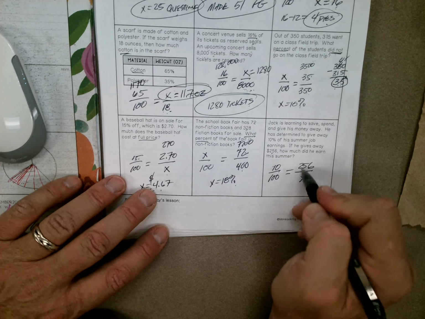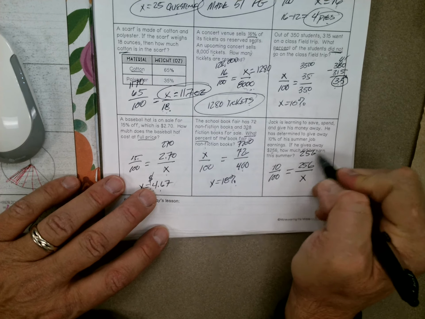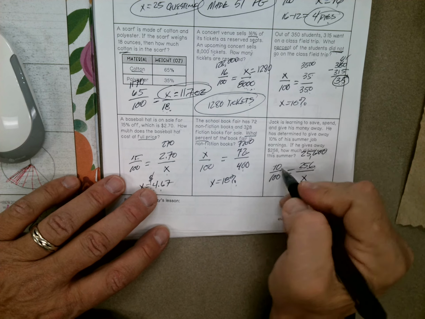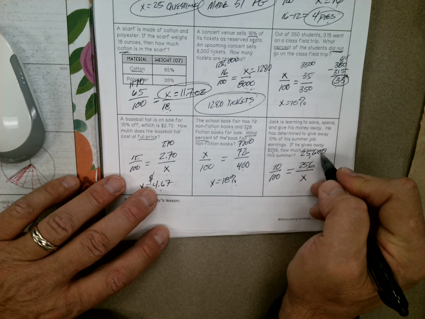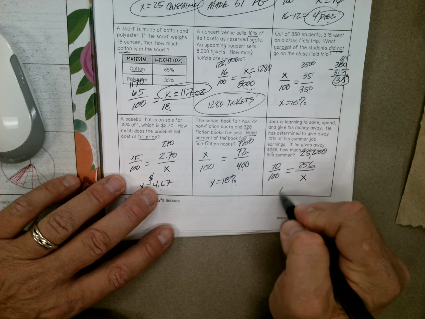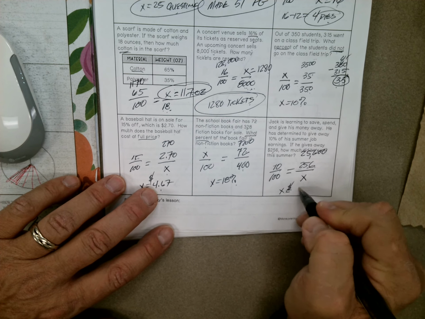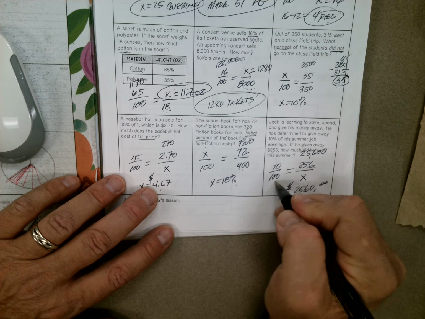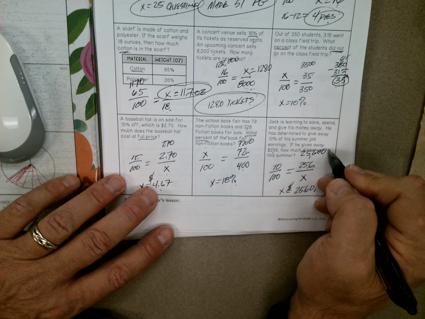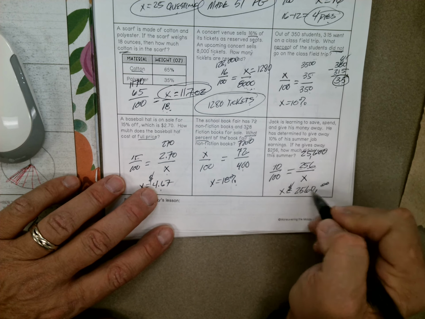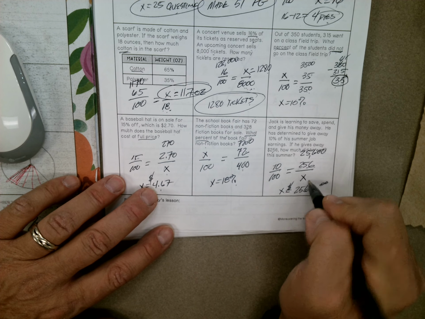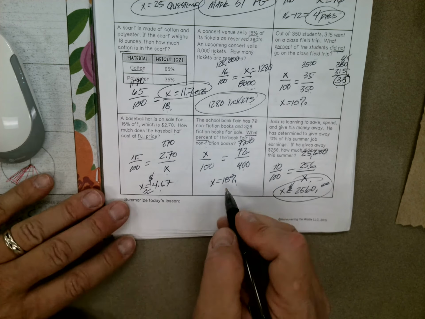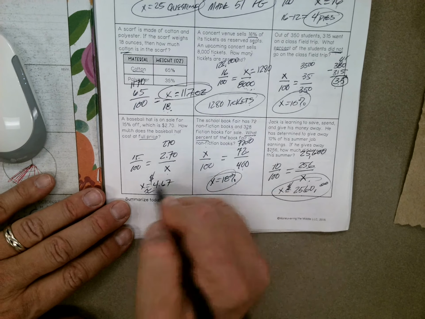So let's cross multiply. And all I'm going to do is add a couple zeros. And then I'm going to divide that by 10 and move it over 1. So he earned $2,560 because I moved it over one place because I divided it by 10. All right, so 10% of that is that, and there you have it. Okay, and I'll circle these up.